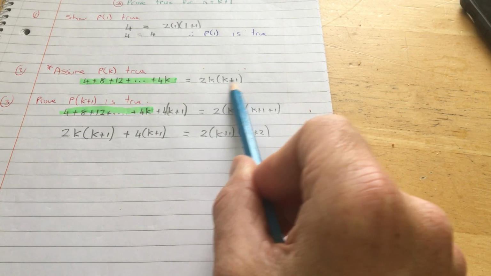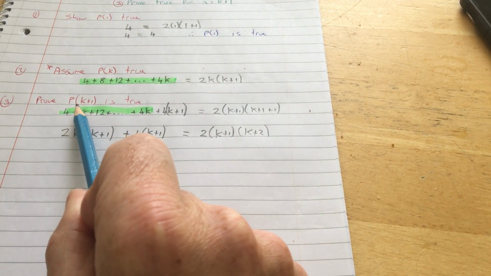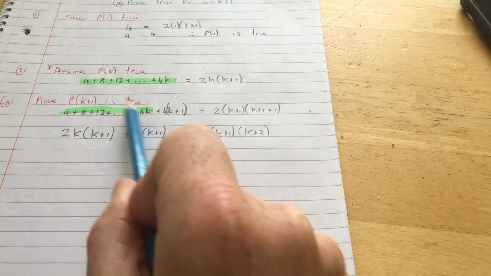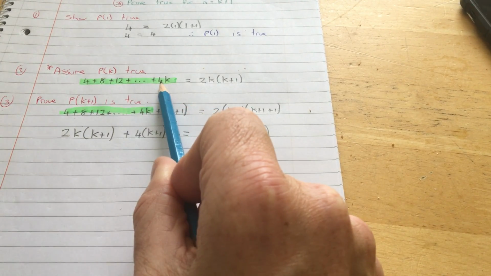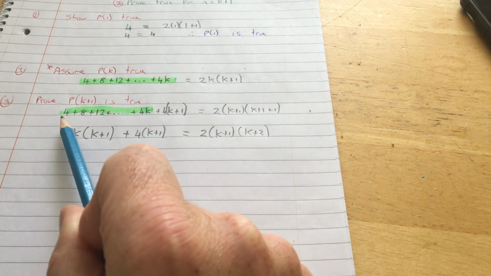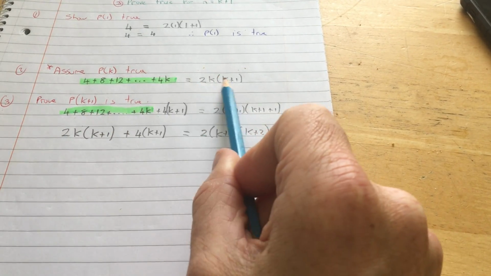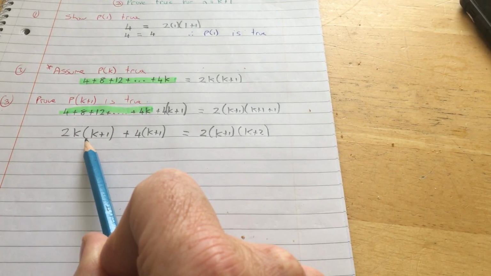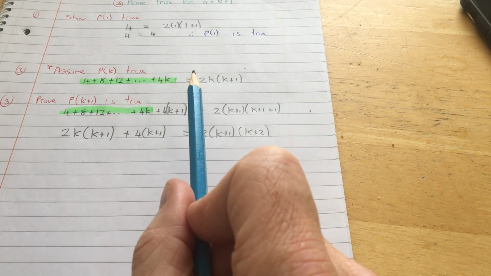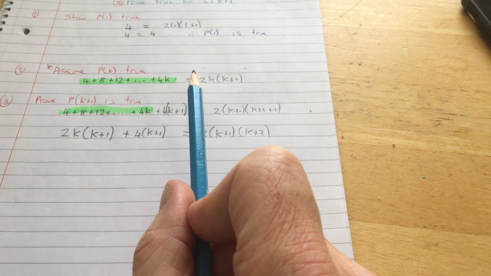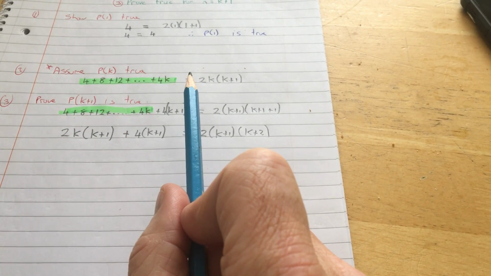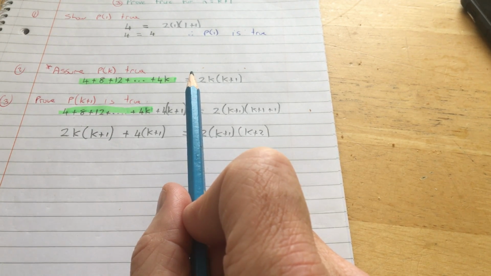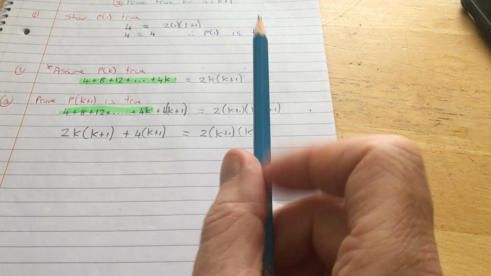So now I'm going to use that assumption. See in the k plus 1, I have 4 plus 8 plus 12 plus 4k, the exact same sequence of numbers there. So I've performed a substitution. I have replaced these and I've put in that 2k times k plus 1. Now, what we have to do then is show that the left hand side and the right hand side are the same.